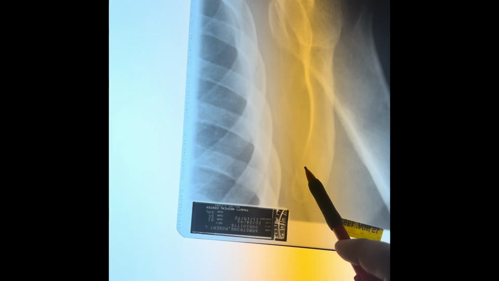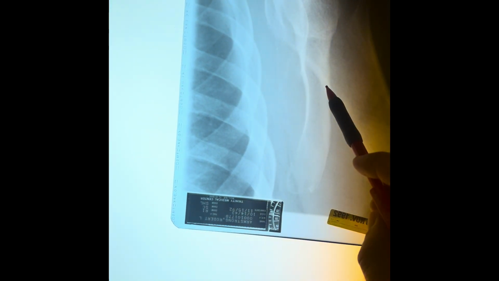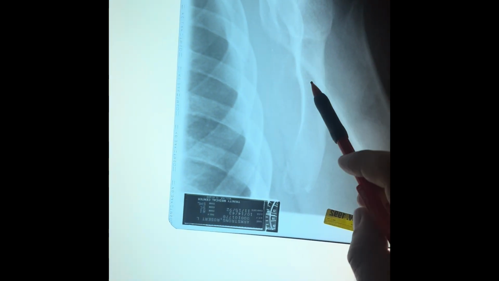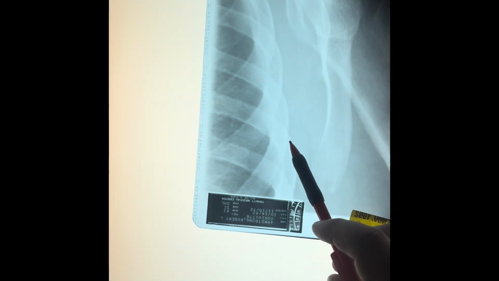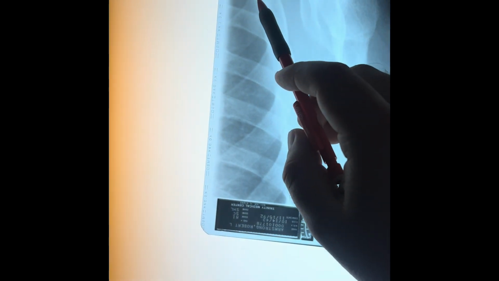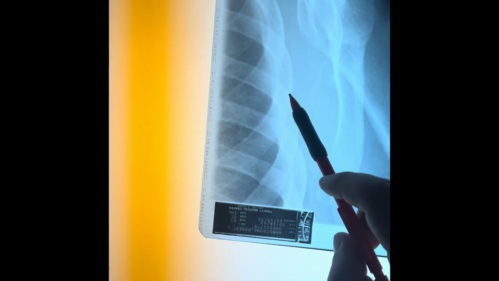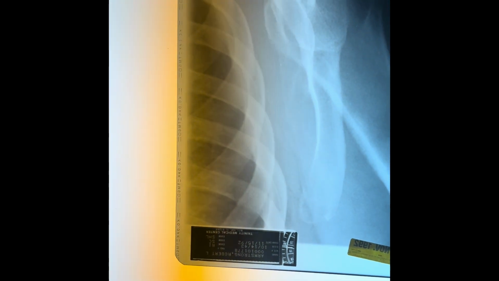So here I'm identifying that lateral border, much thicker again. And then if we follow in at the scapula, we can see the medial border superimposed kind of over the ribs, closer to the ribs. So that's how we know it was an under rotation.